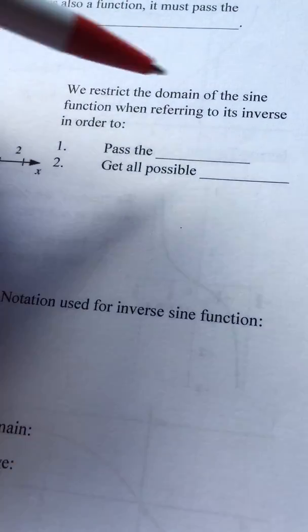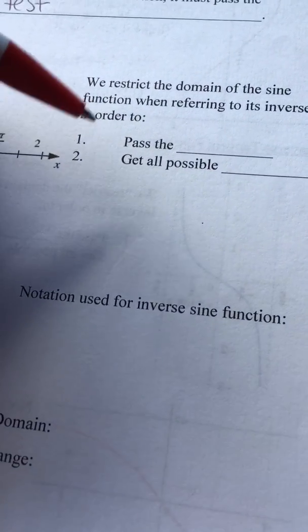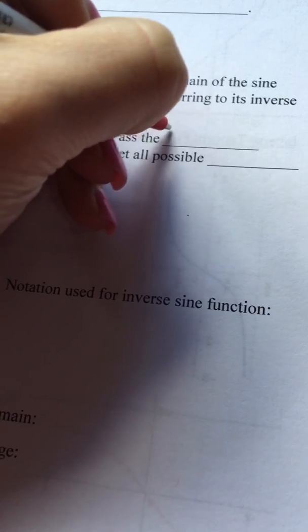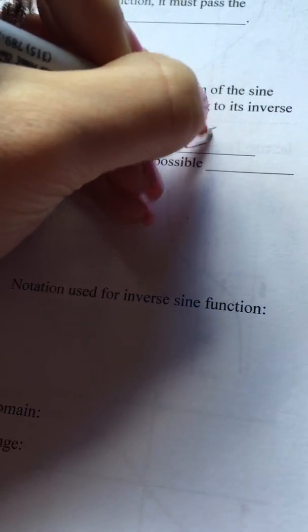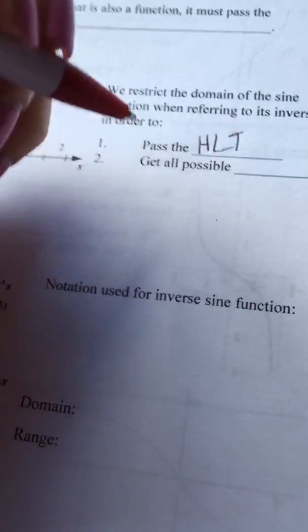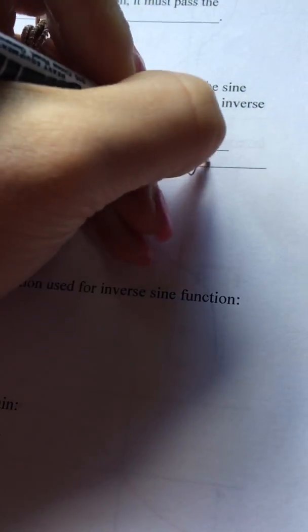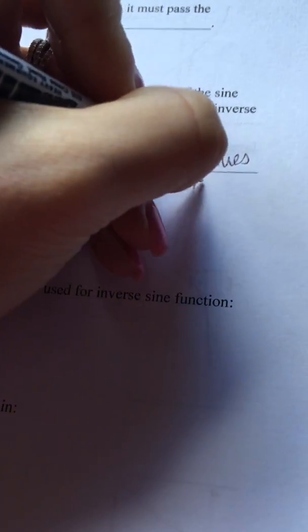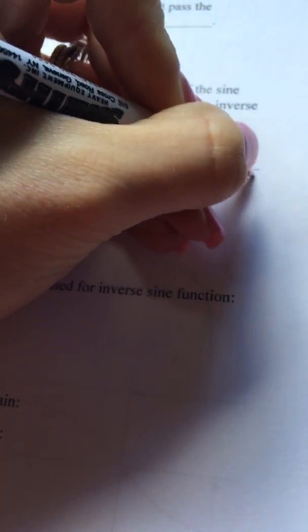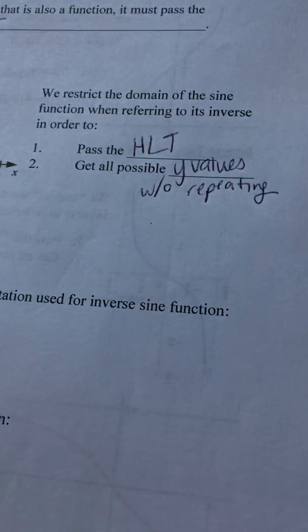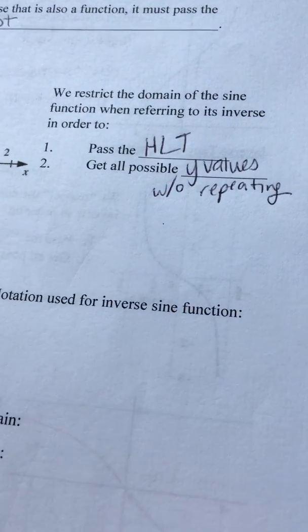We restrict the domain of the sine function when referring to its inverse to pass the horizontal line test. Number one. And then the second thing that we want to do is we want to get all possible y values without repeating. So that's why we restrict it.